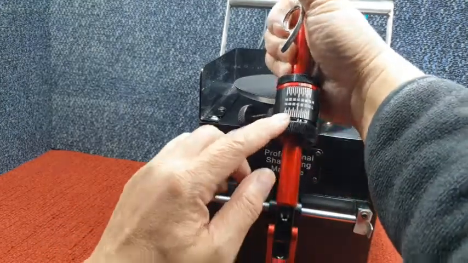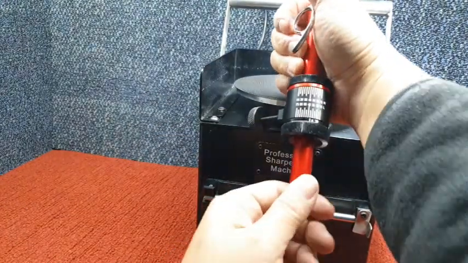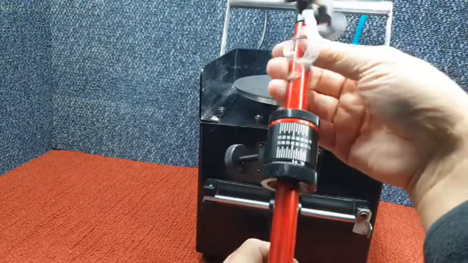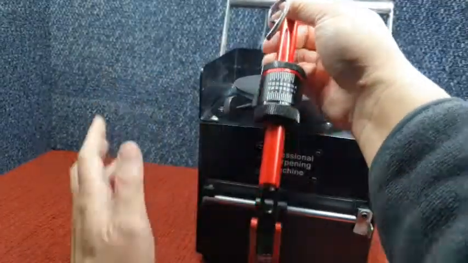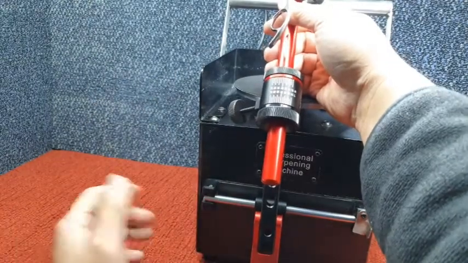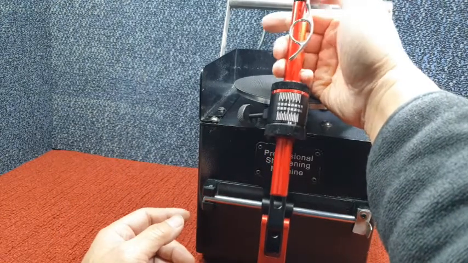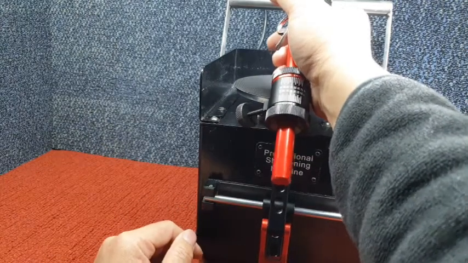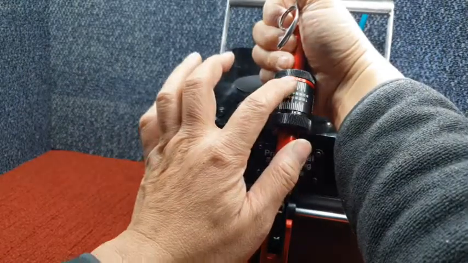And when this angle is locked down, no matter what you do, it's not going to move on you. Unless you want to just break it, then it may move. Otherwise, it will not move. It will not slip. You don't have to worry about the angles changing at the end of sharpening, and you see, how come the angle changed?